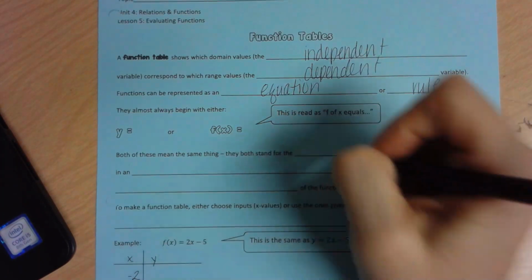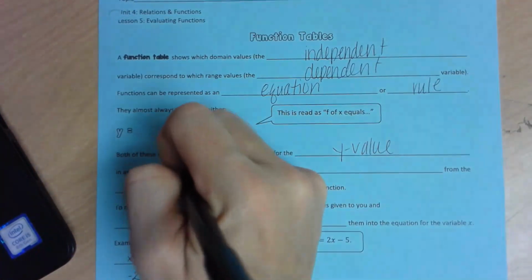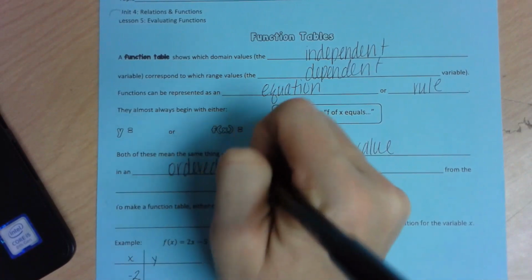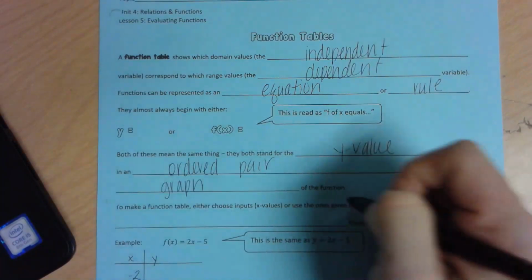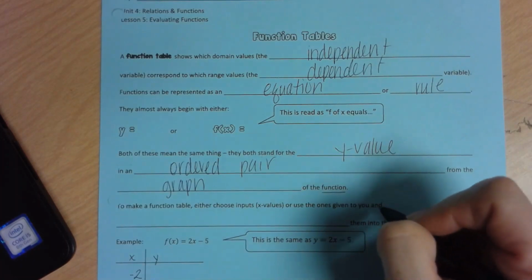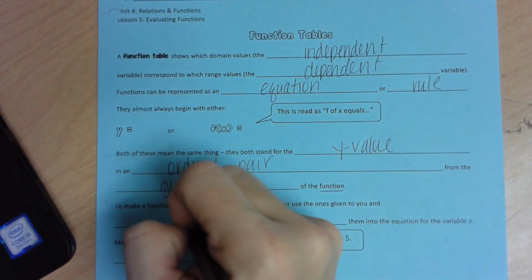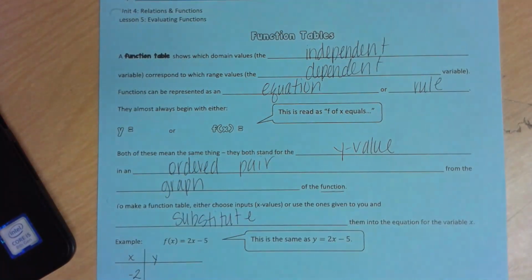They both stand for the y value in an ordered pair from the graph of a function. So remember, when we use the word function, we're talking about no repeating x values. To make a function table, either choose inputs, x values, or use ones given to you and substitute them into the equation for the variable x.